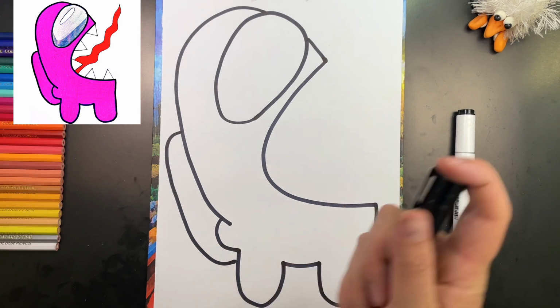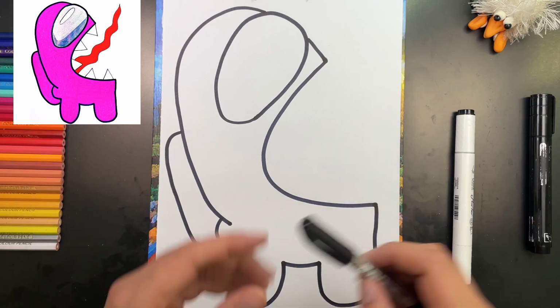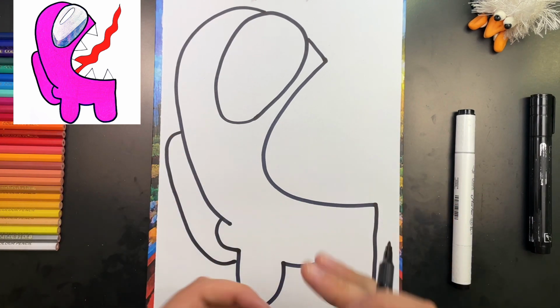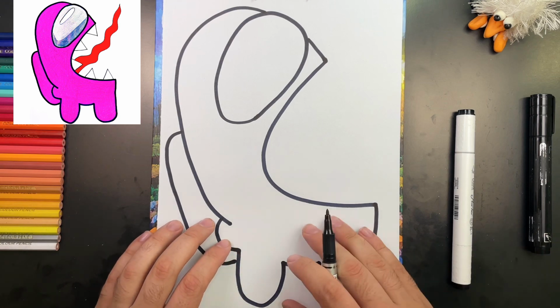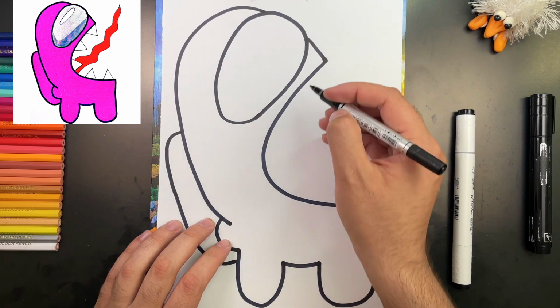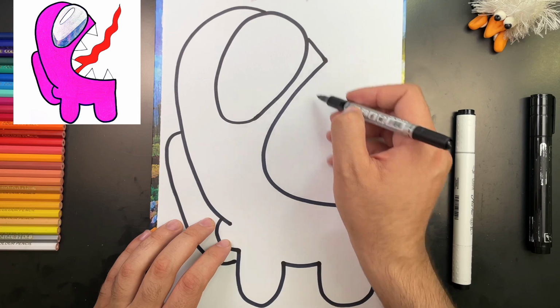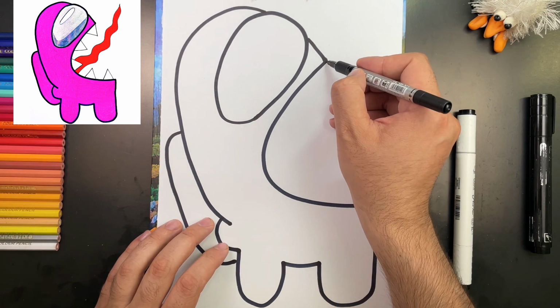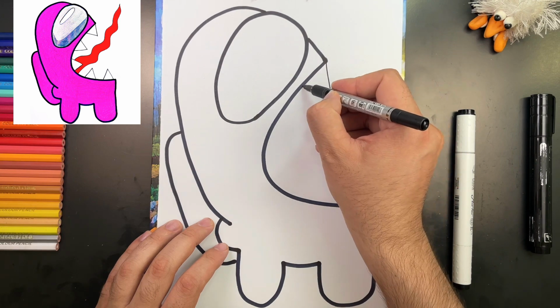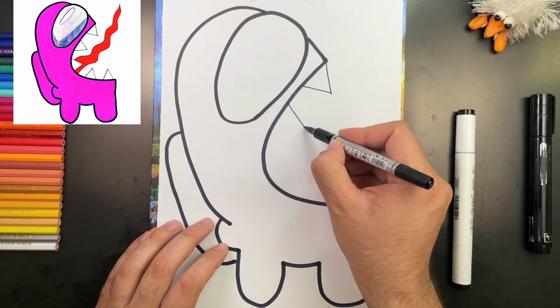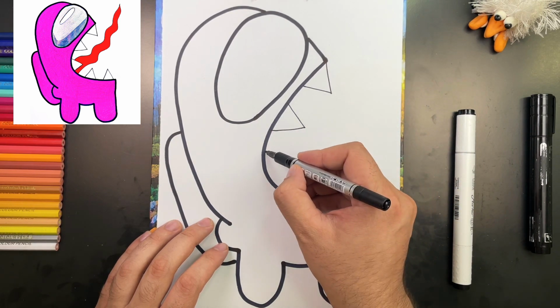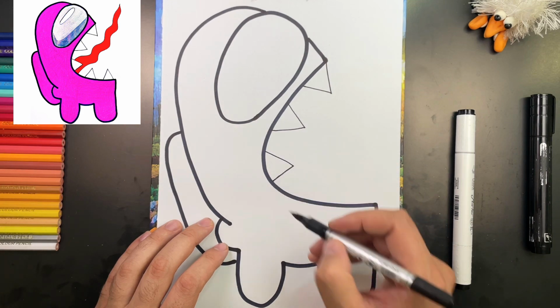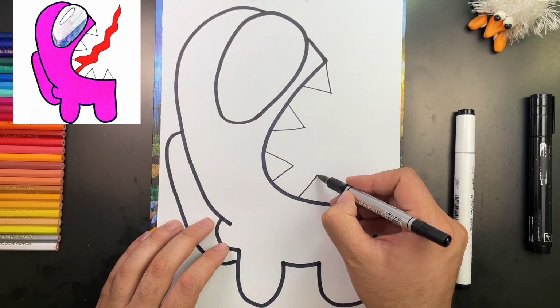Let's use a thinner marker for its teeth and tongue. It should be good. Try to draw some triangles for the teeth. Up and down.